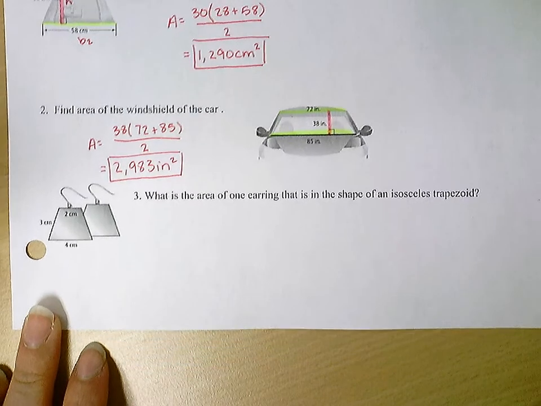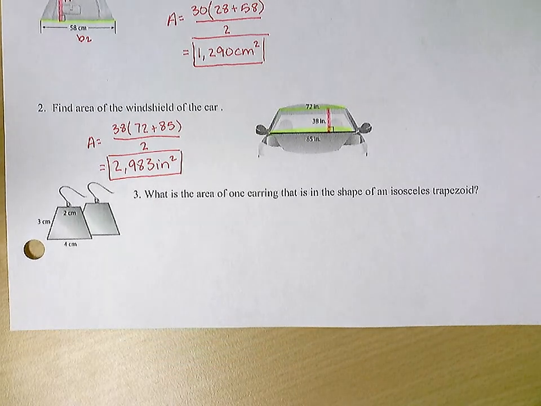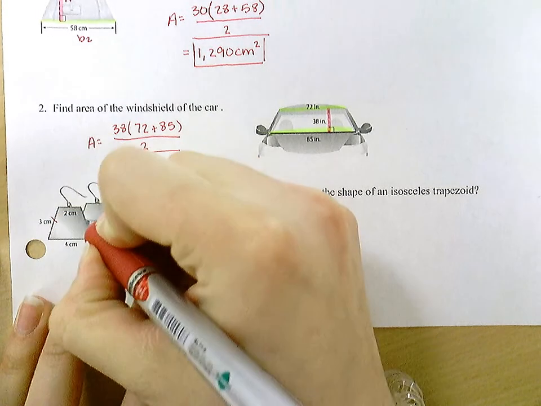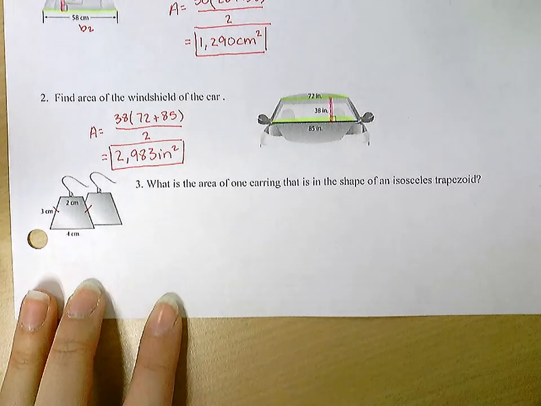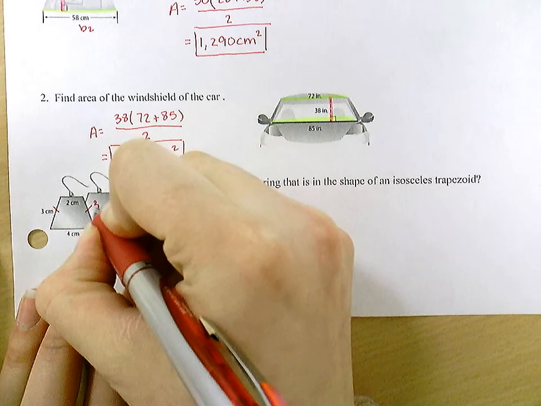Number 3 says, what is the area of one earring that is in the shape of an isosceles trapezoid? Do you remember what an isosceles trapezoid is? What it means to be isosceles? You have 2 sides congruent, right? In an isosceles trapezoid, your 2 legs are congruent. That would be these 2 sides right here. Those are your 2 legs. So that means this side is also 3.